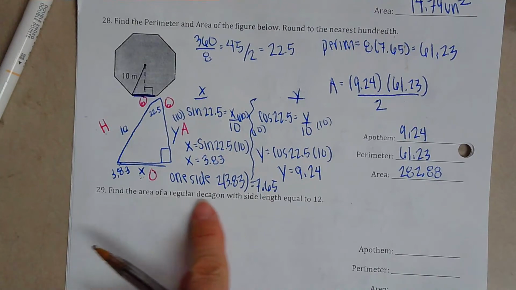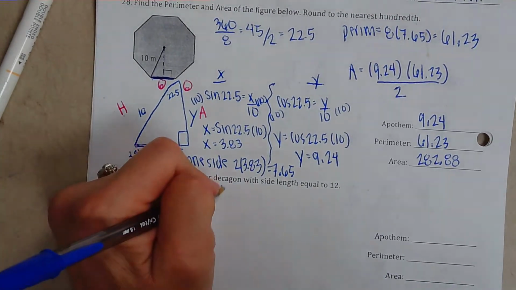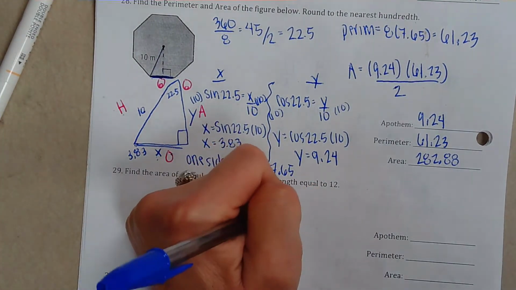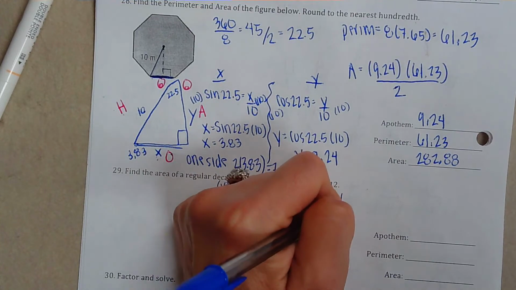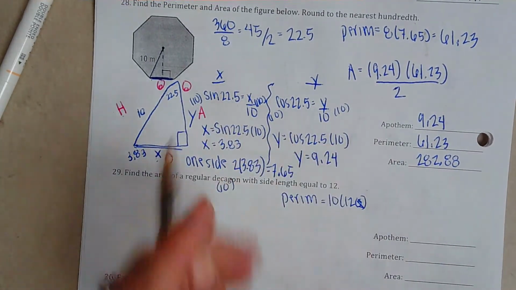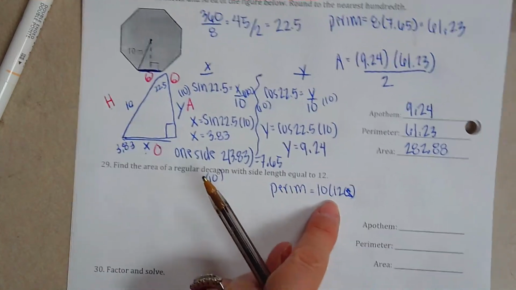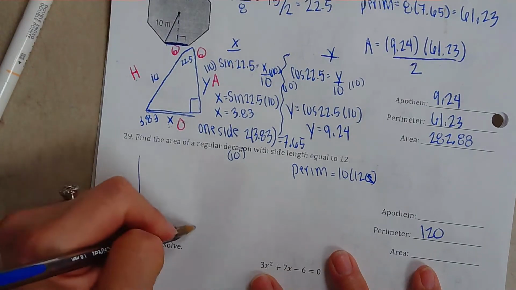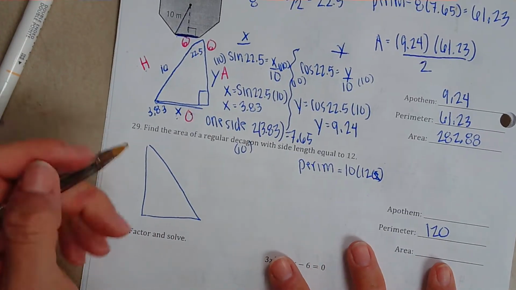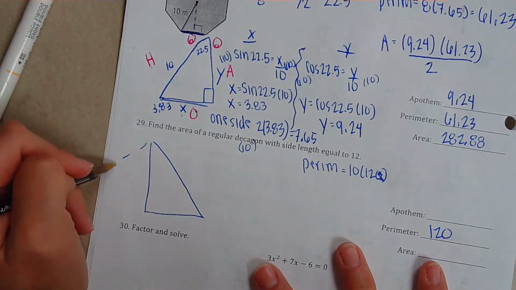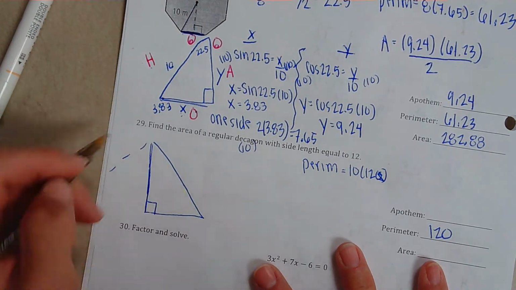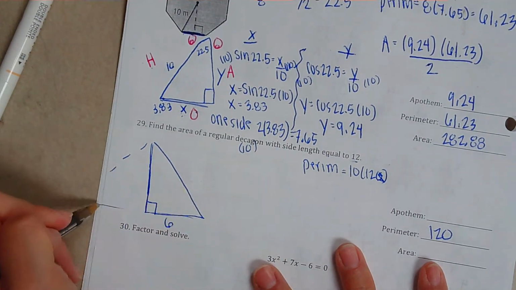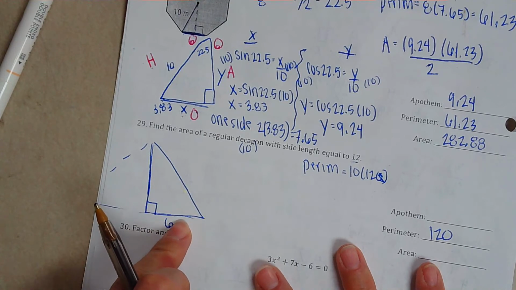All right, next up, find the area of a regular decagon, 10 sides, with a side length equal to 12. Well, I'm just going to worry about my perimeter first because that's going to be the most straightforward thing to do. Which is going to be 10, the number of sides, times my side length, which is going to give me 120. Then I'm just going to draw a triangle rather than try to draw a decagon. And I'm going to remember that the apothem cuts the angle in half and the side. So the side that was once 12 all the way across is now just 6 right here.